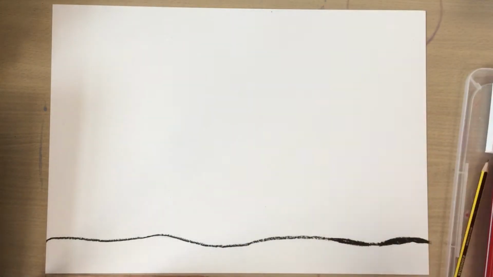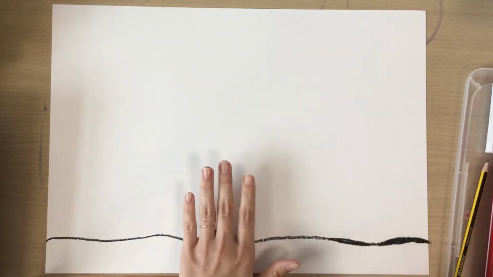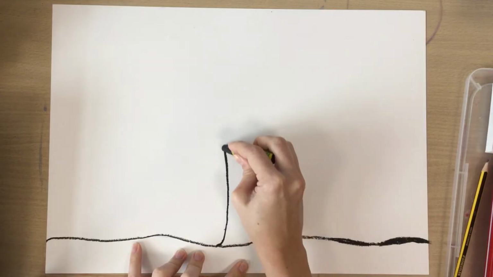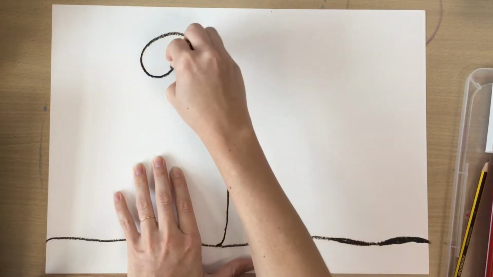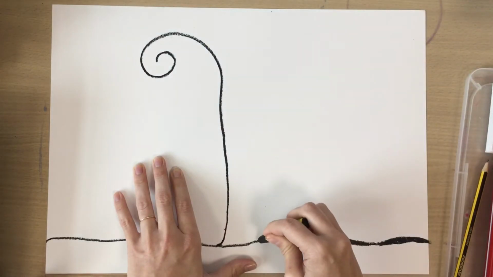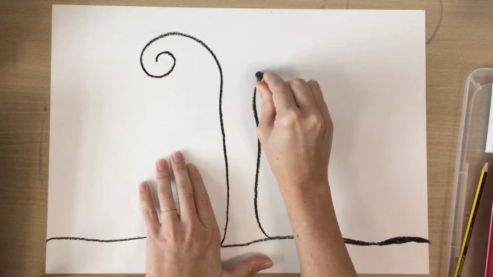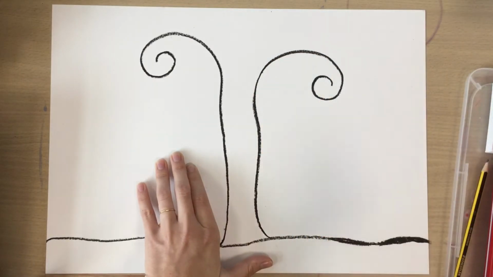Next, I'm going to draw the tree coming out of the ground and sprouting out. I'm going to find the middle, start at the bottom, and draw up. And then I'm going to curve my line into a spiral. That is a signature motif or shape that Klimt loves to use in his artwork.